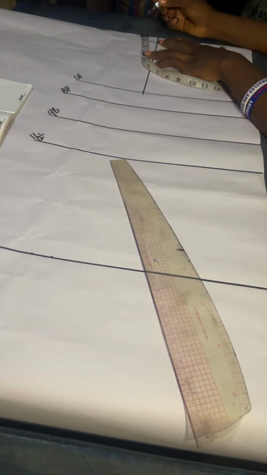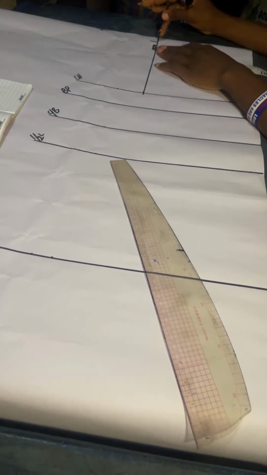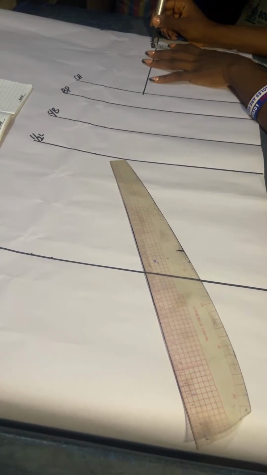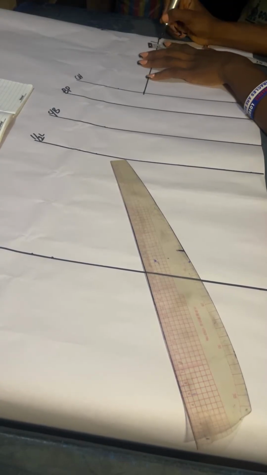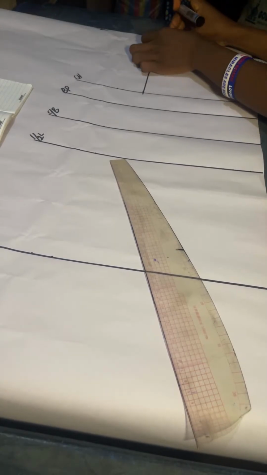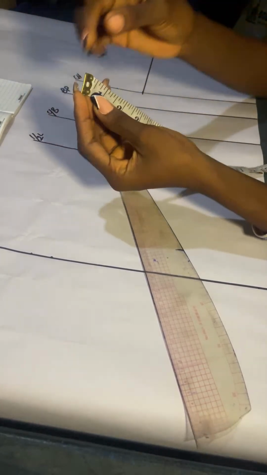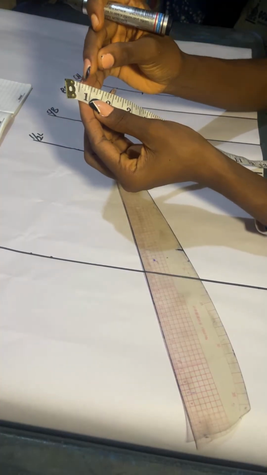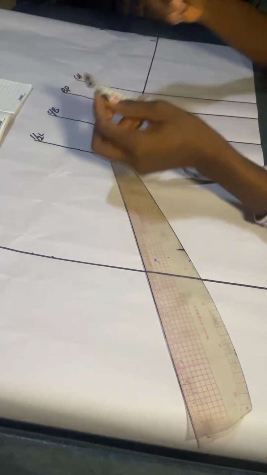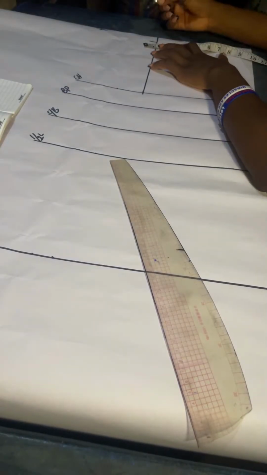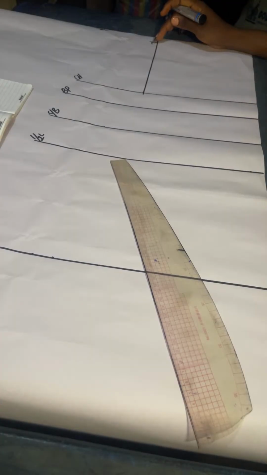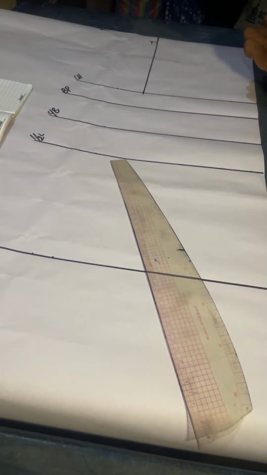You come down with 1 inch, and then you go out with half an inch. You guys remember I told you I'm just going to use this place because this tape, I don't know what's wrong with this tape. It's not straight. So I'll just be using this half, from this half to this 1 inch. That's what I'll be using. So I'll get the complete half inch. So this is the half inch I added for the shoulder. That's the allowance for the shoulder.